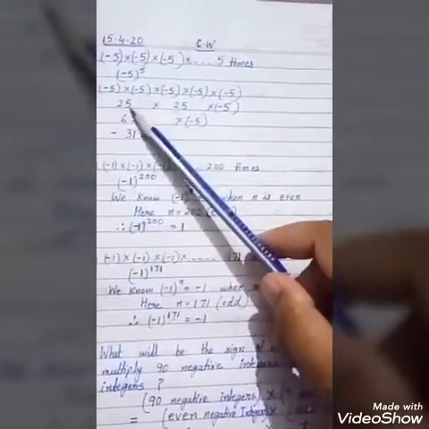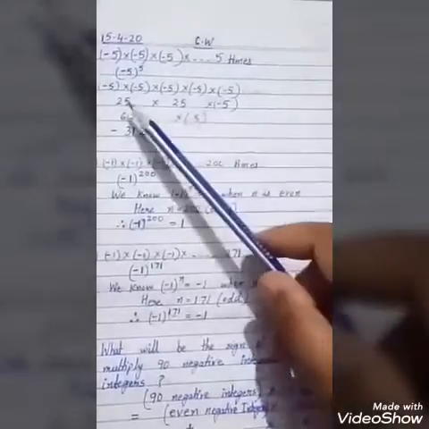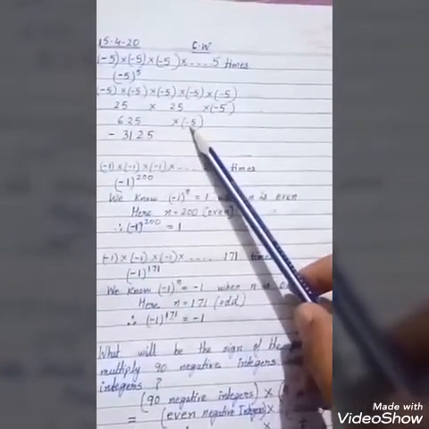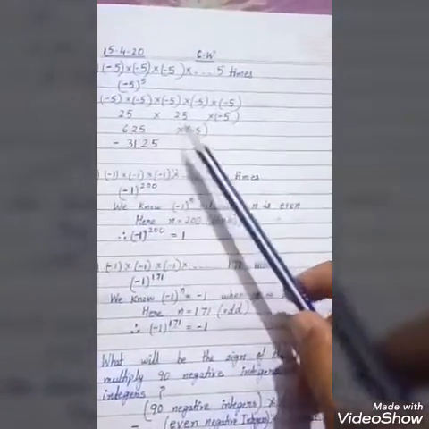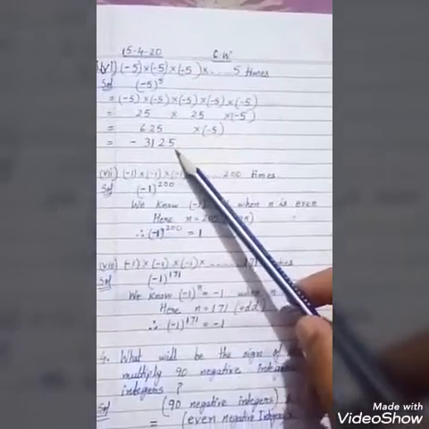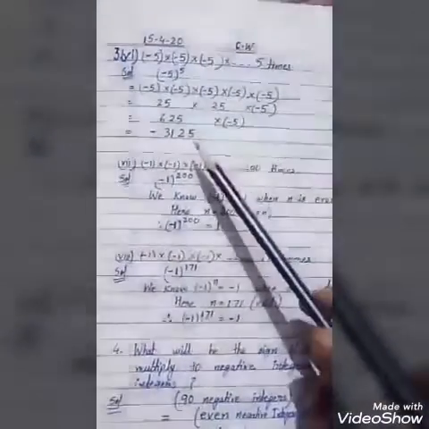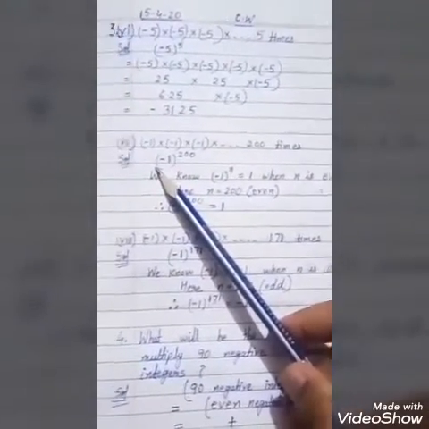Now 5 5s are 25, 5 5s are 25, and this 5 is here, minus 5. Now 25 25s are 625, and 625 into minus 5 is plus minus minus, and 625 into 5 is 3125. So final answer is minus 3125.